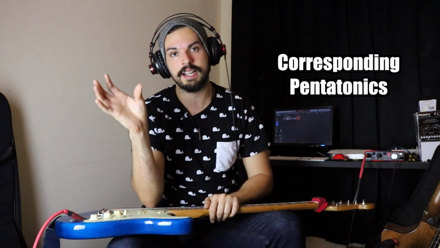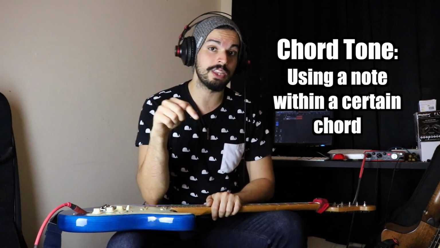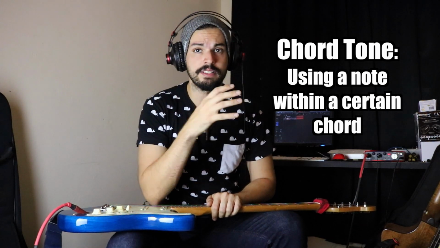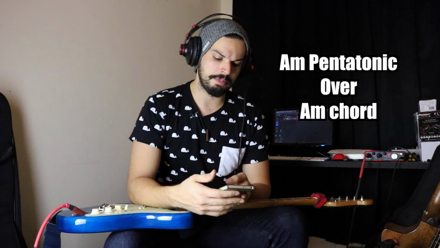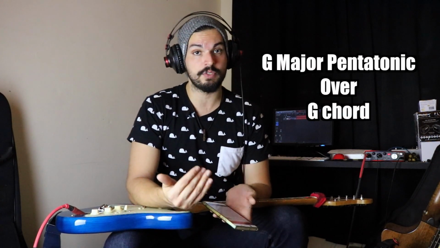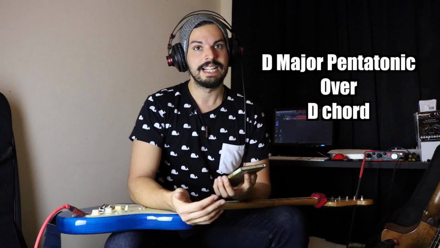So yeah, there's two different sides to what I said in the video, like he said. I mentioned using chord tones, and I mentioned using the corresponding pentatonics. So using chord tones, all you're going to do to play chord tones is use the notes within the chords to improvise or to create the different fills that Mateo Asado likes to do. And then when it comes to using the appropriate pentatonics, it would be exactly what you said, using A minor pentatonic for A minor, G major pentatonic for G major, and then D major pentatonic for D major.